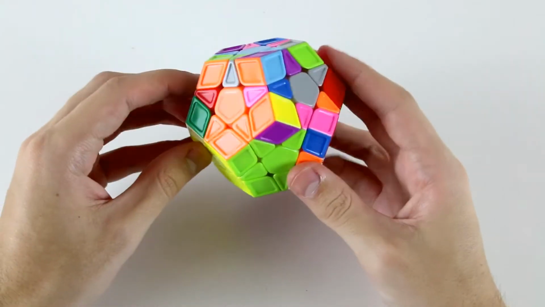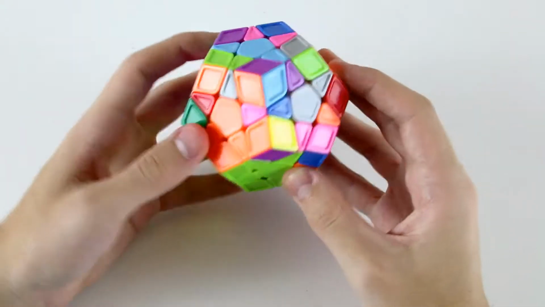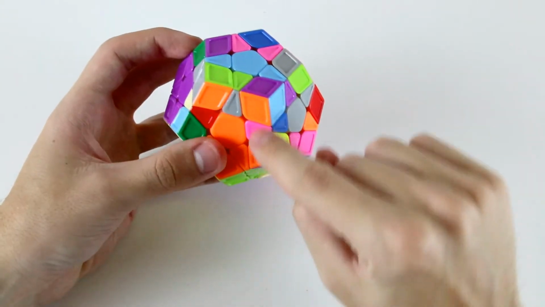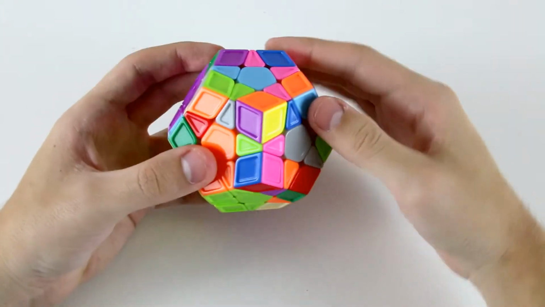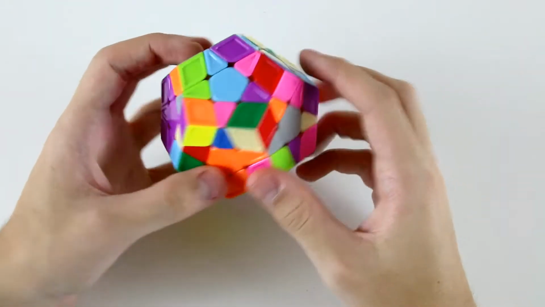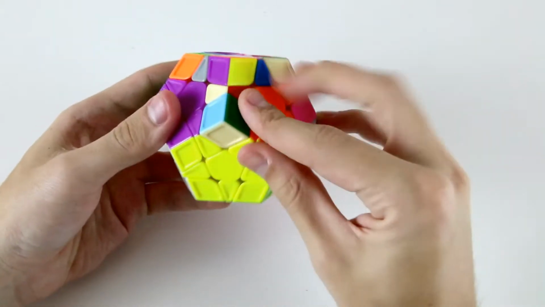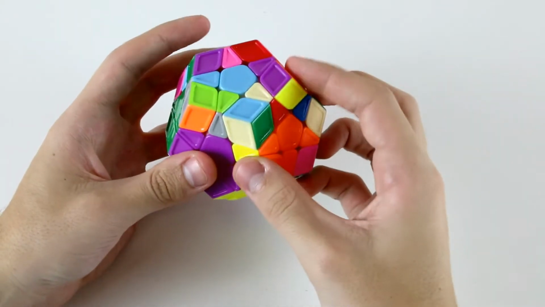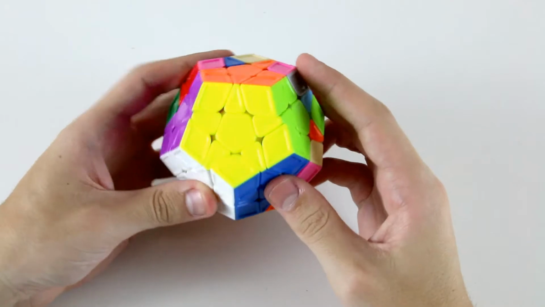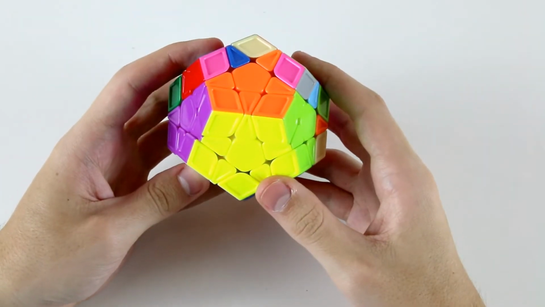Then for my last yellow F2L pair, I have this yellow, purple and orange corner and this purple and orange edge. So what I'm going to do is bring this corner up to this layer, do a U move, and then bring this edge up as well. And luckily enough, we have this simple case which just requires 3 moves to insert it into this slot. And now we've done our white F2L as well as our entire yellow F2L.